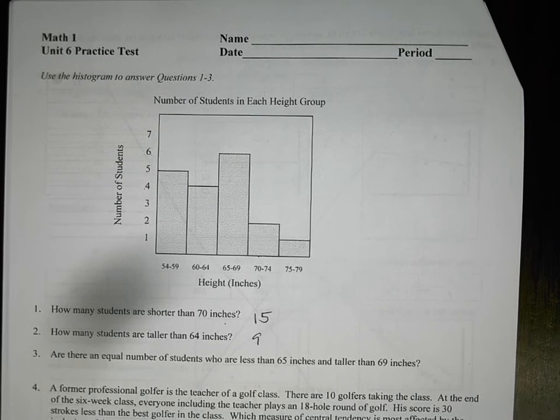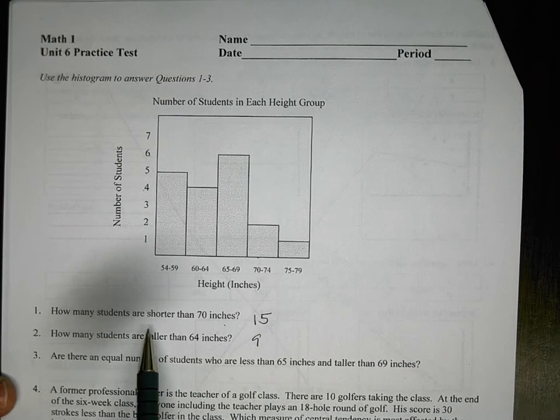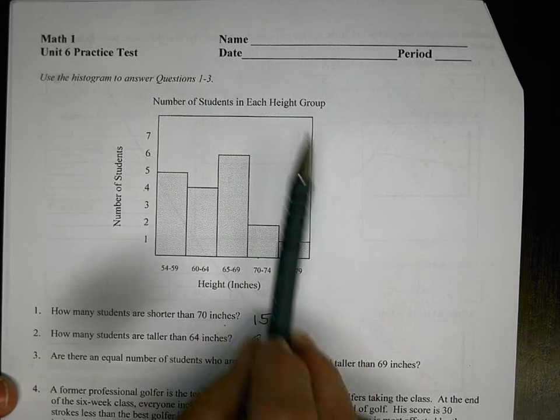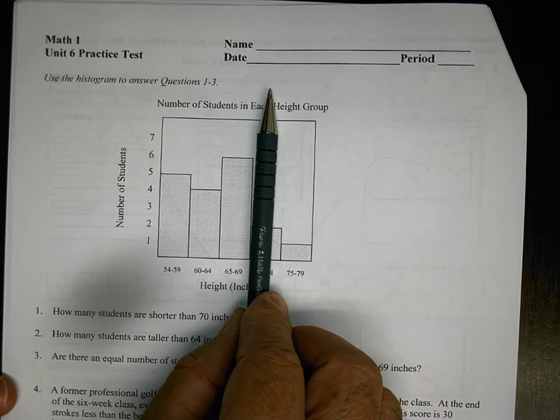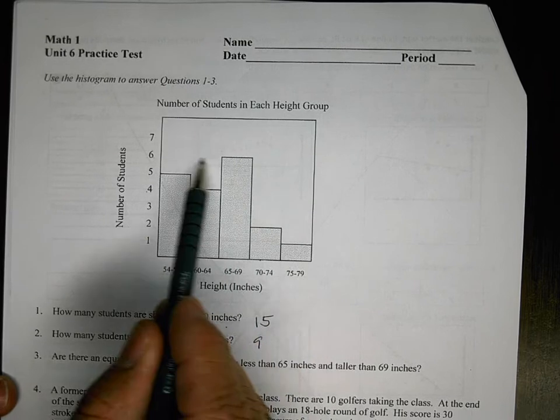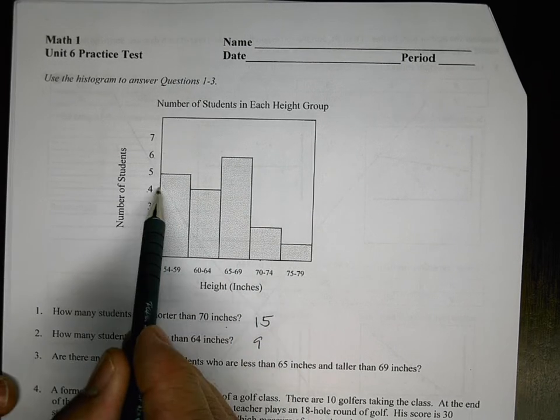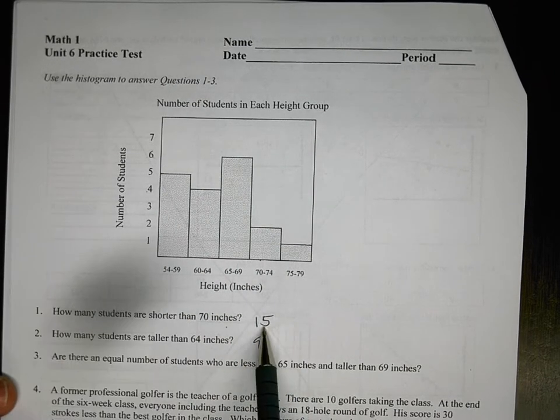All right, Math 1, Unit 6 practice test solutions. All right, 1 through 3, use the histogram. So how many students are shorter than 70 inches? Well, all these students over here are 70 inches or taller, so we count these 3 bars, which is 6 plus 4 plus 5, or 15.